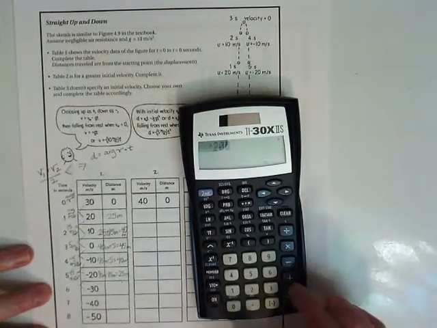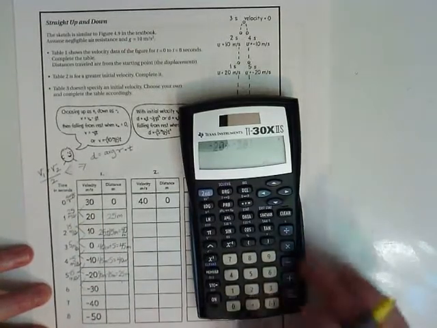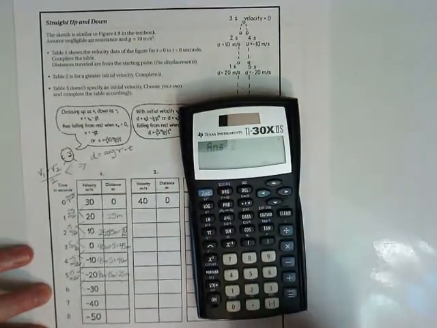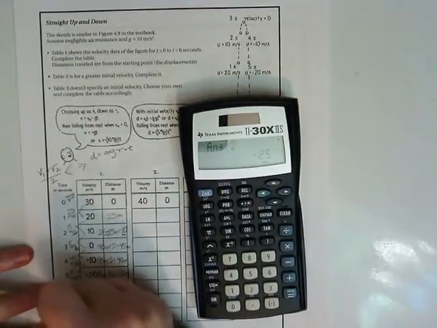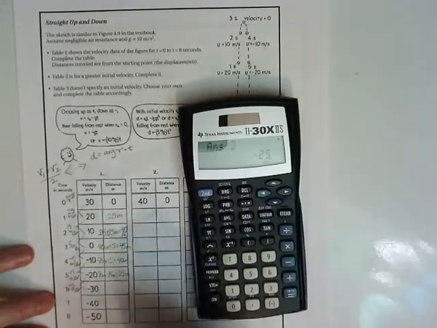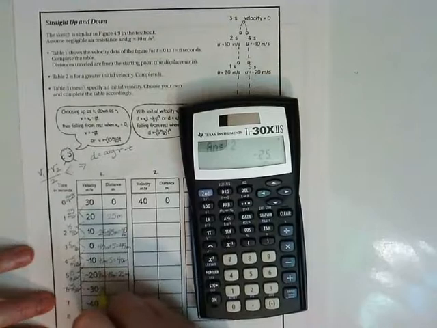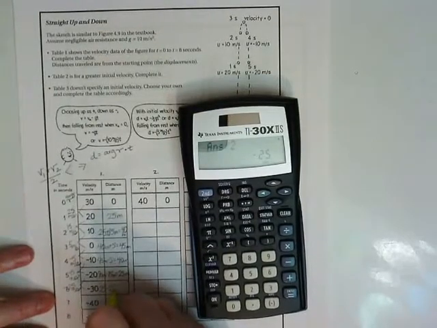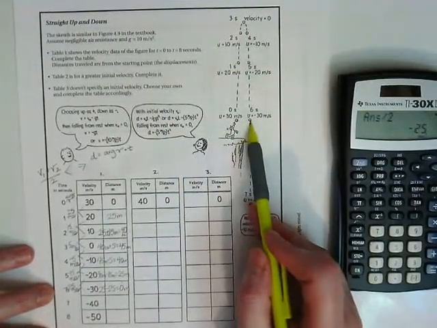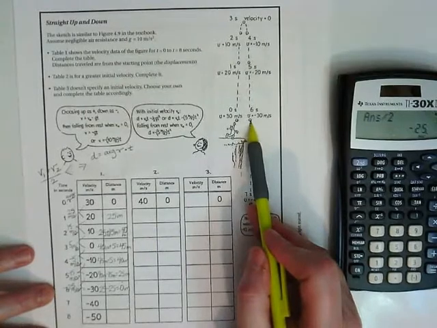Negative 20 plus negative 30 divided by 2 gives me, it falls 25 meters per second on average, times the 1 second means I'm starting at 25 and I'm going to subtract 25, which gives me 0 meters, which means at time 6 seconds it's back where it started, which is consistent with this picture here.